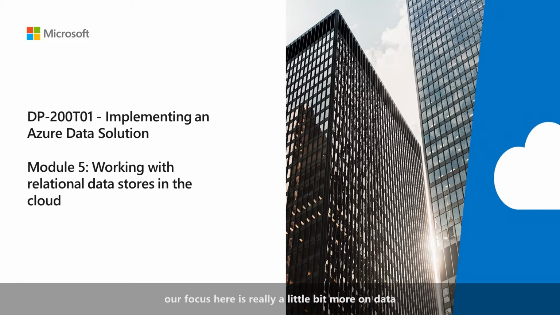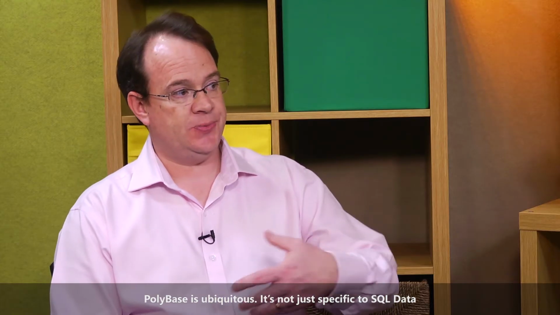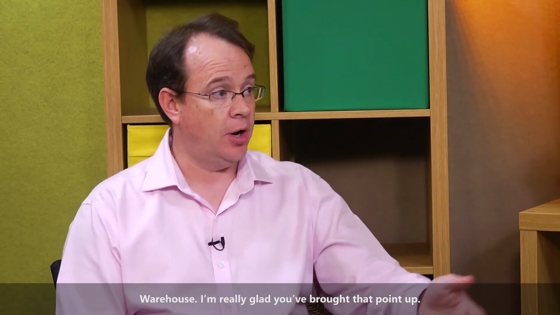So our focus here is a little bit more on data warehouse, because we think that your students will be very comfortable with SQL Database, but SQL Data Warehouse and the way you load data is relatively new to some people. So that's where we focused on that. That's also where Polybase will come in, and where we have to think about Polybase capability in SQL Data Warehouse, Polybase in SQL Server 2019, you name it. Well, that's a really good point, right? Because Polybase is ubiquitous. It's not just specific to SQL Data Warehouse. So I'm really glad you've brought that point up.